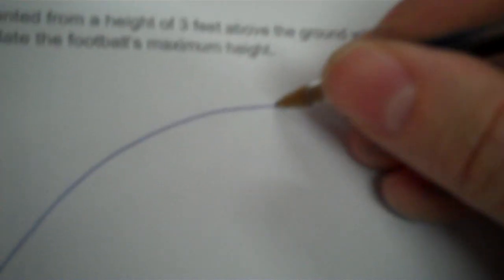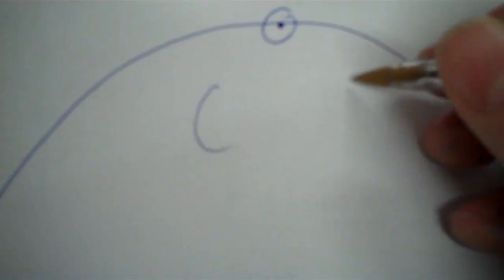New problem. A football is punted from a height of 3 feet above the ground with an initial velocity of 45 feet per second. Find the football's maximum height. So again, you're calculating a maximum. So I know right away that I have a coordinate and I apply the opposite of b divided by 2 times a. So again, we're going to let the height be represented by y, okay?